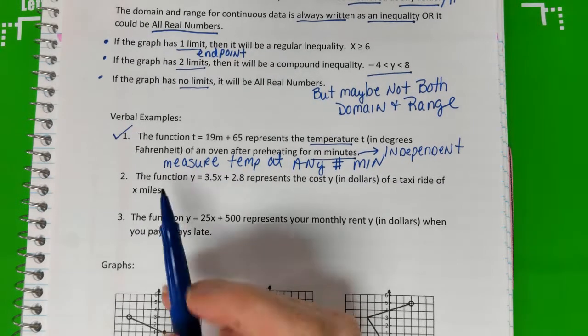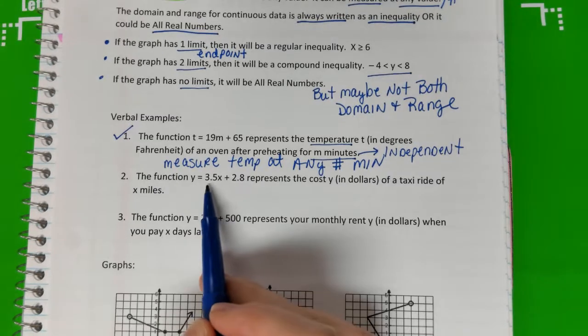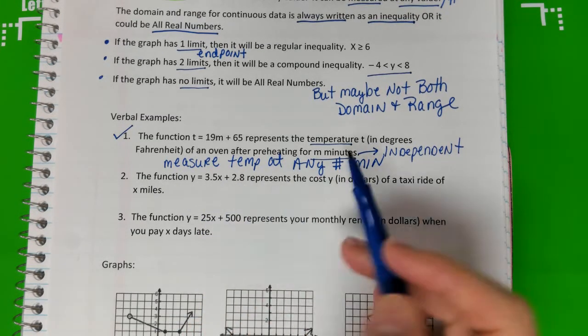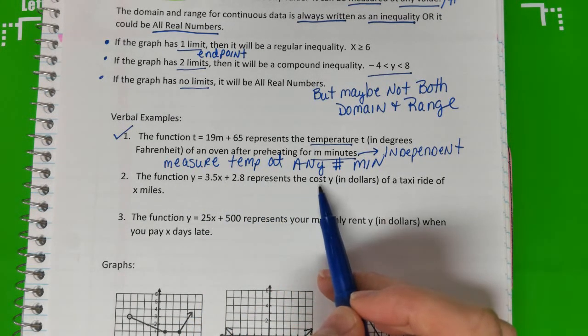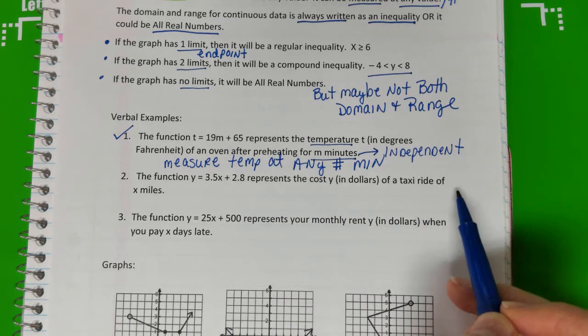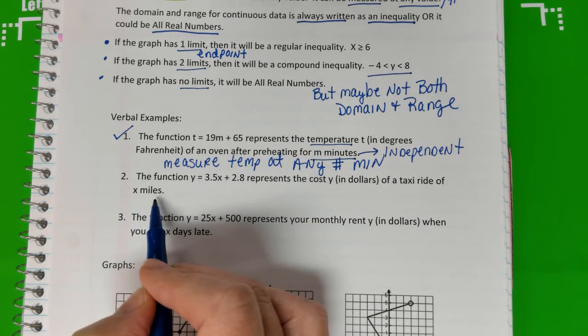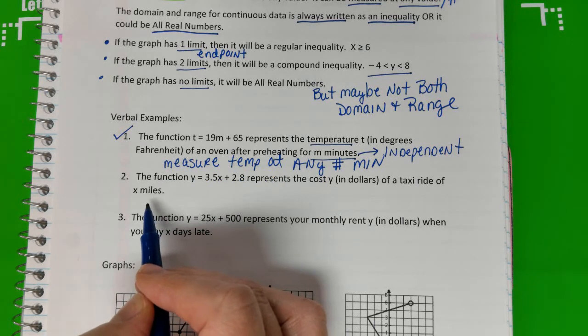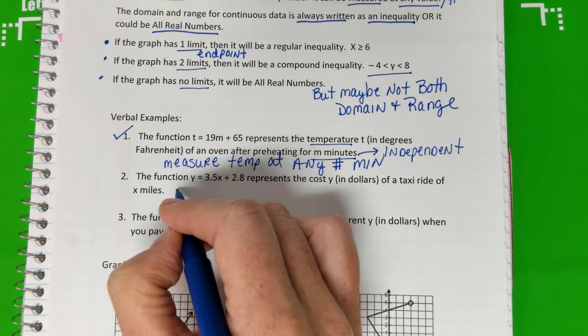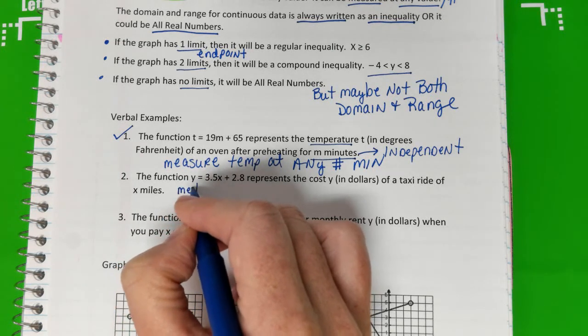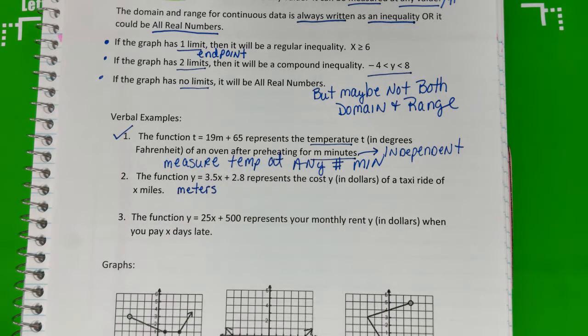Okay, the next example. The function y equals 3.5x plus 2.8 represents the cost of a taxi ride of x miles. Now, you probably have never ridden in a taxi because we all Uber these days, but taxis have meters on them. As soon as you get in the taxi, they start the meter and it starts calculating.